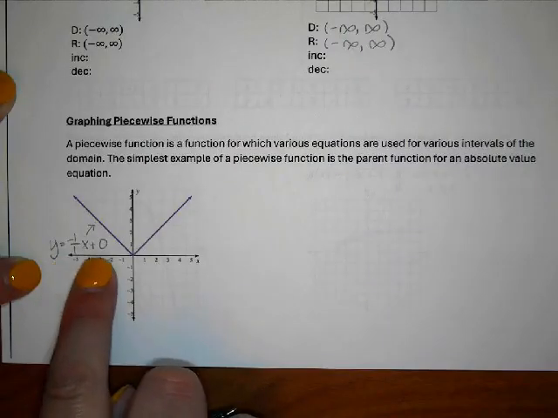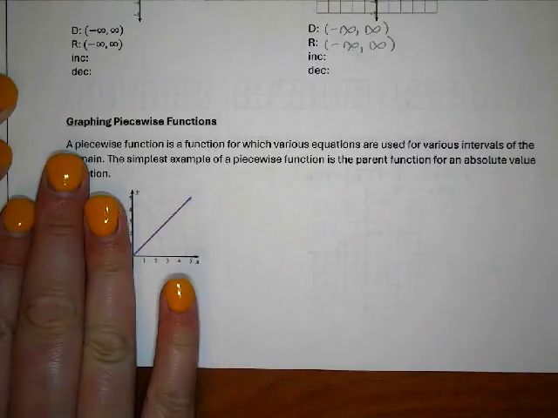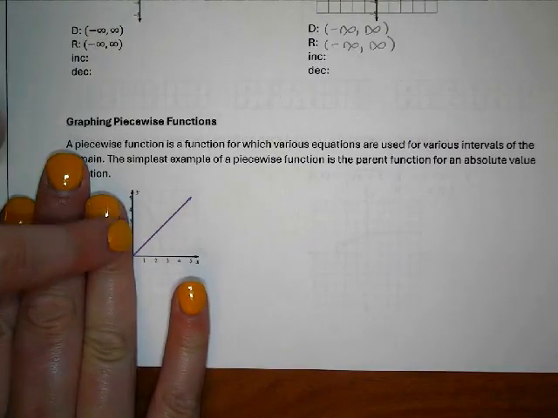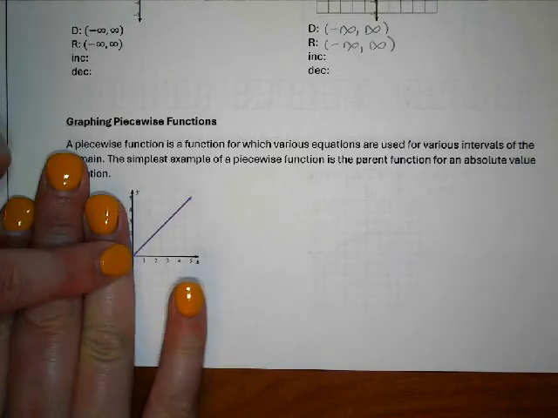If I cover up the other side, then over here we still have a straight line. It still has a slope of 1, but this time it's a slope of positive 1, and it still has a y-intercept of 0.